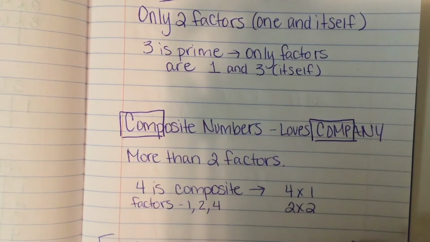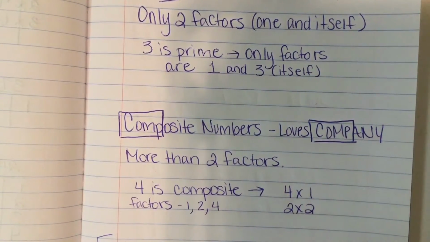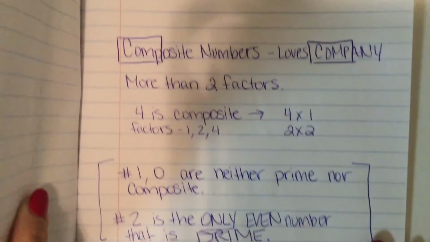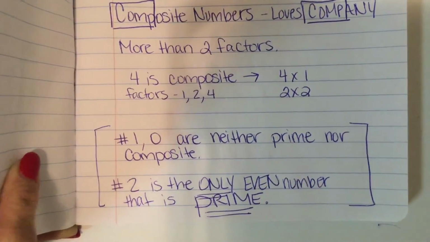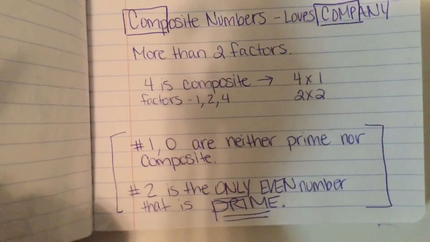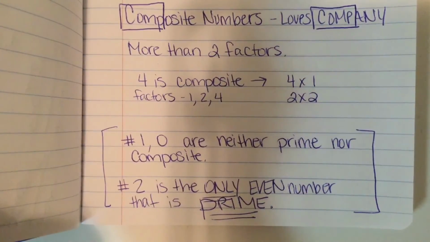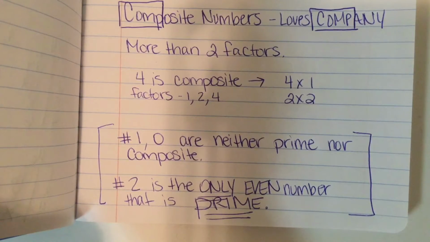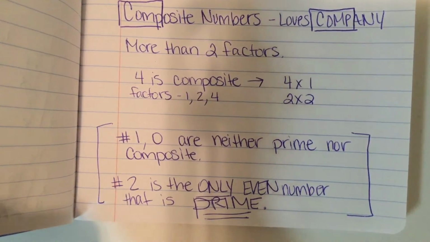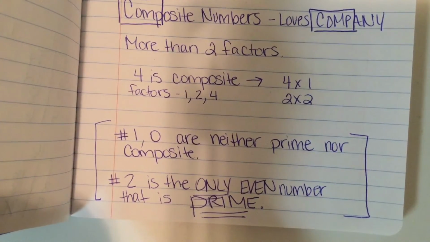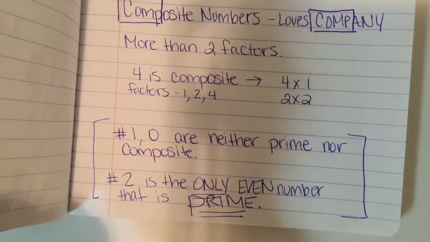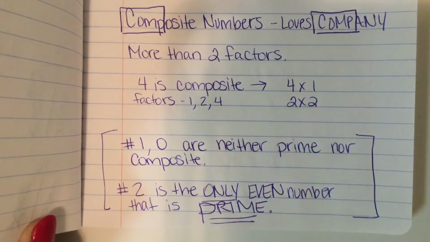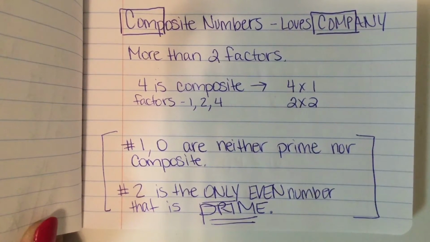All right, one little piece of information that you need to know for composite and prime numbers. The numbers 1 and 0 are neither prime nor composite. Okay, 1 is going to go into every factor. 1 is part of every set of factor numbers to find the products. 0 is part of none. So the number 0 and the number 1 are neither prime nor composite. 1 is considered to be neutral.